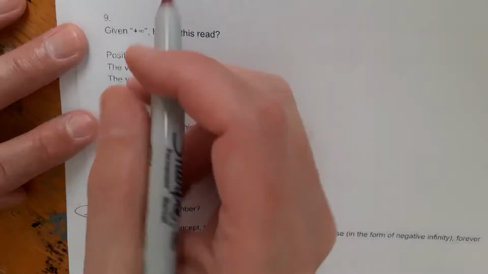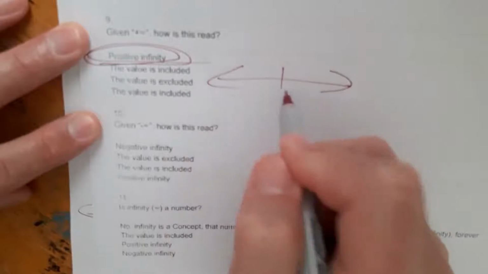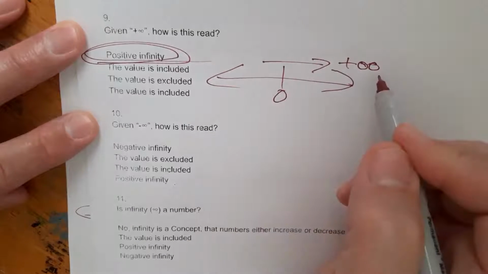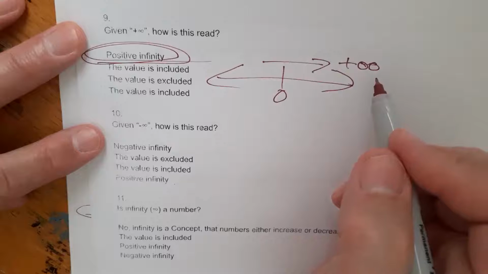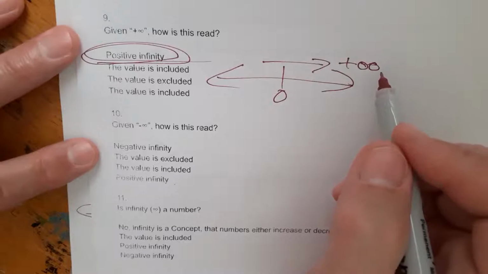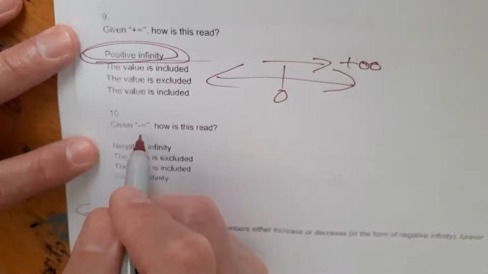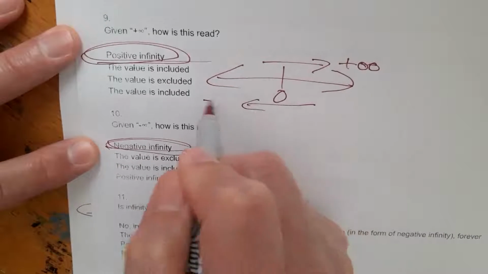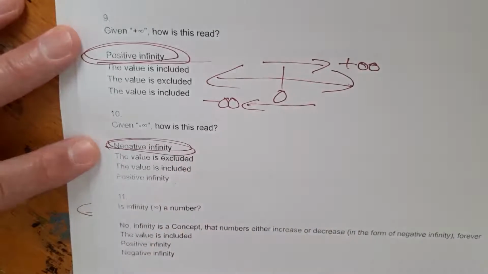How is this read? This is read positive infinity. So positive infinity means on a number line, everything to the right is going all the way up to positive infinity. Right? How far is that? It's forever, but it's always to the right. The opposite of positive infinity would be negative infinity. Right? So negative infinity means everything to the left forever, all the way down. Bigger and bigger negative numbers are actually smaller values.